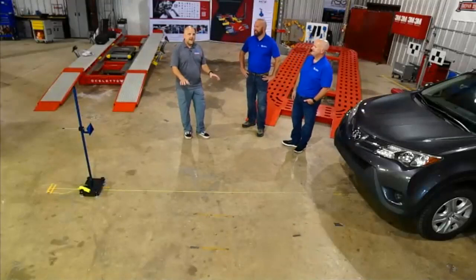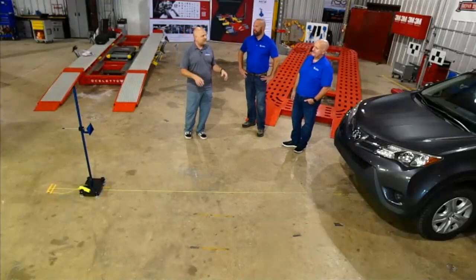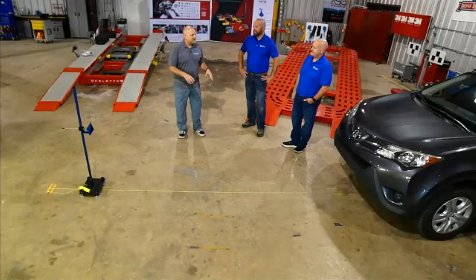So don't do that. Follow the OEM procedures. Use the proper size target boards in the proper location, because otherwise it's impossible to do it properly.